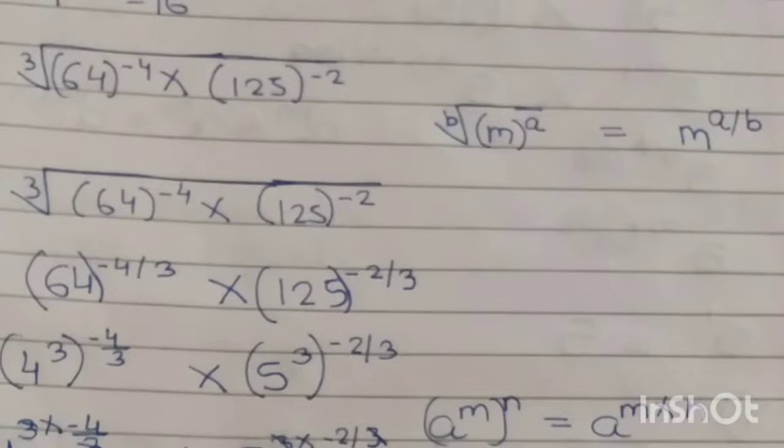It is given that any root, that is either square root or cube root, of a number which is having a power: if it is not having a power, you can assume the power as 1. If it is having a power, it results to the number with the power divided by its root.